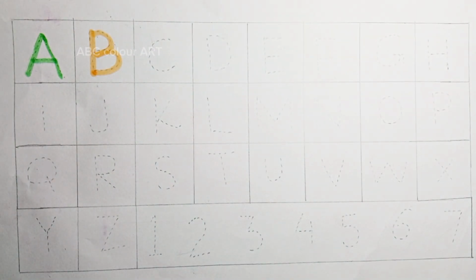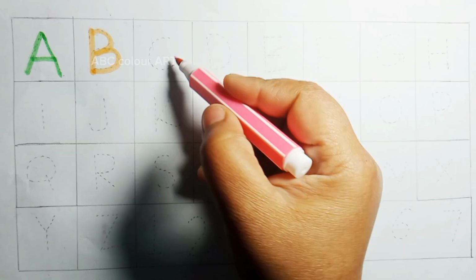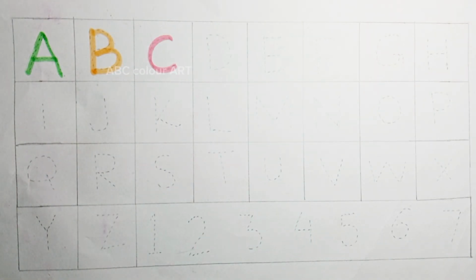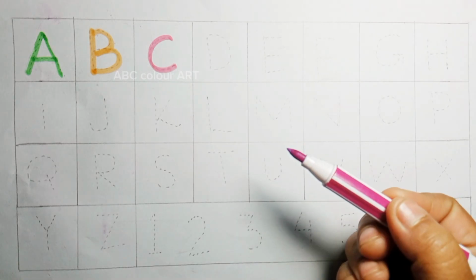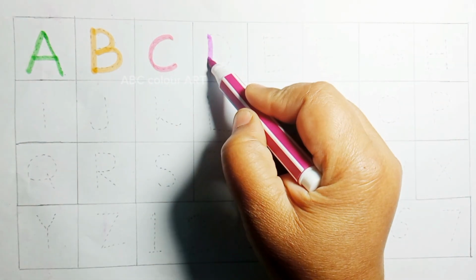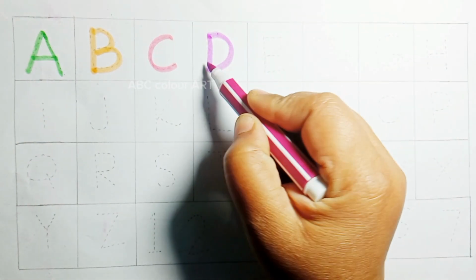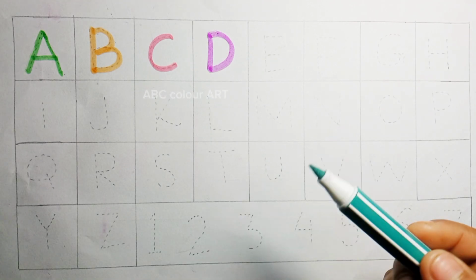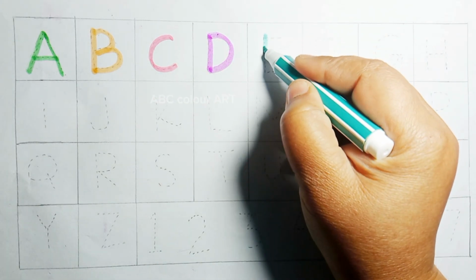B is for butterfly, pink color. C is for car, magenta color. D is for duck, sea green color.